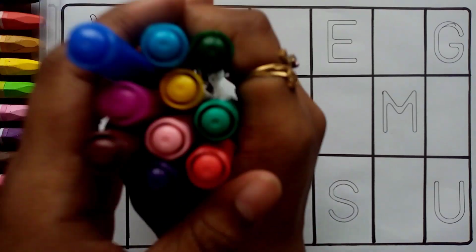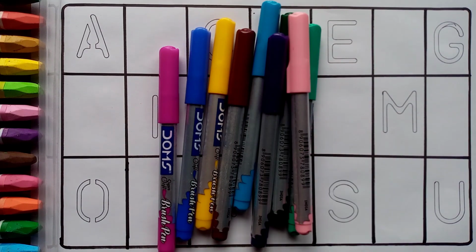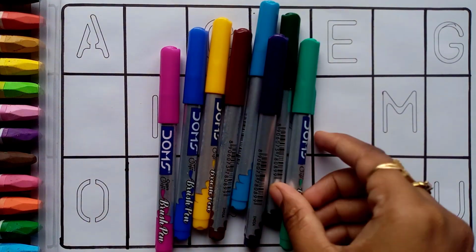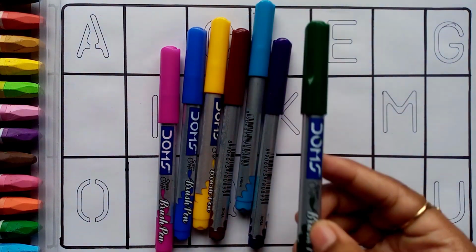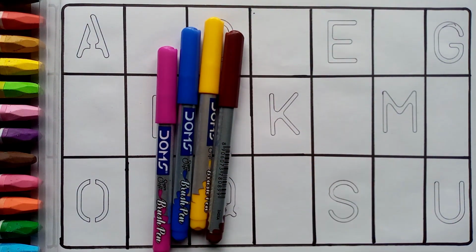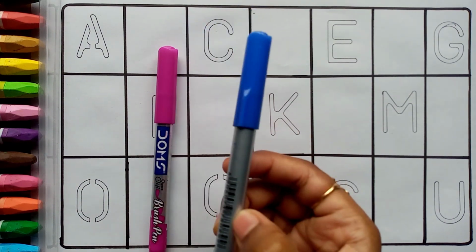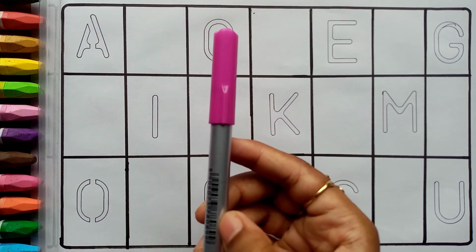Let's learn some colors. Red color, pink color, blue-green color, green color, purple color, sky blue color, brown color, yellow color, blue color, red, purple color.